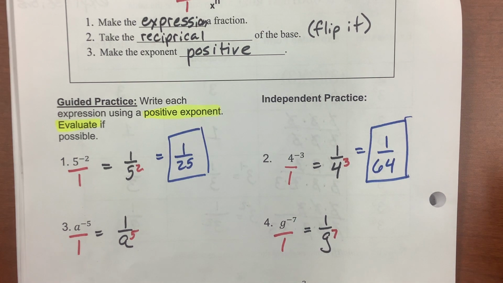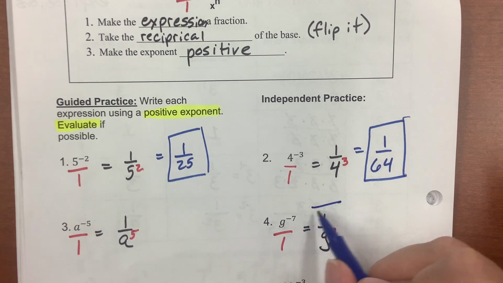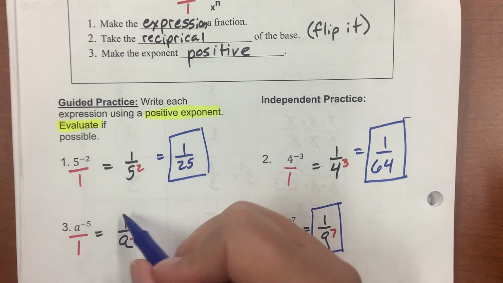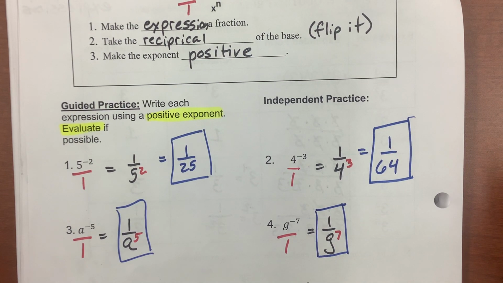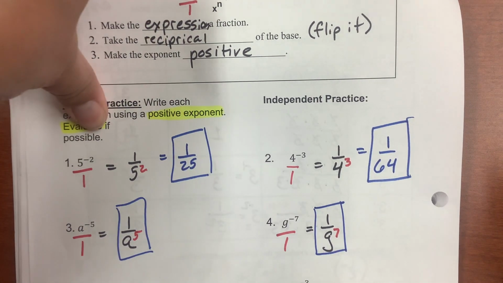So I cannot evaluate either one of those expressions because I don't know what the variables are equal to. So I'm just going to put a little box around it.